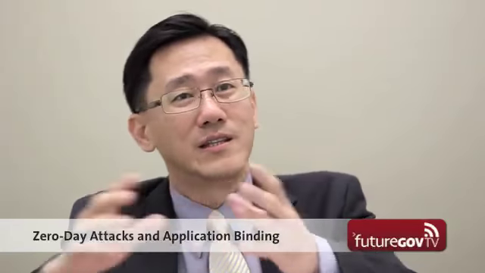Anything that ends with .doc or .docx files can only be opened by, say, Microsoft Word application. So when you set up this kind of binding, what it means is that if your Adobe Reader or your Internet Explorer or your browser get compromised, they will not be able to access your sensitive Word documents. And therefore, even though you have zero-day attack on your system, your data is still safe.